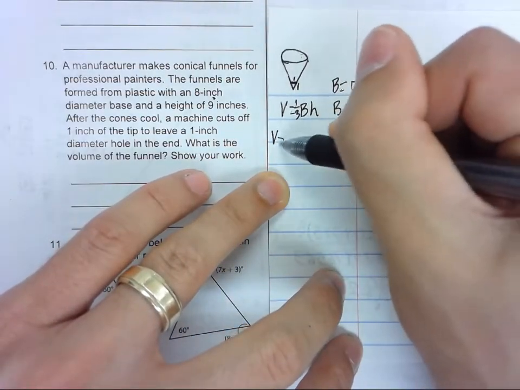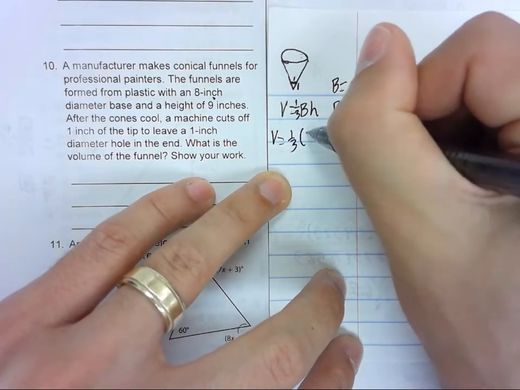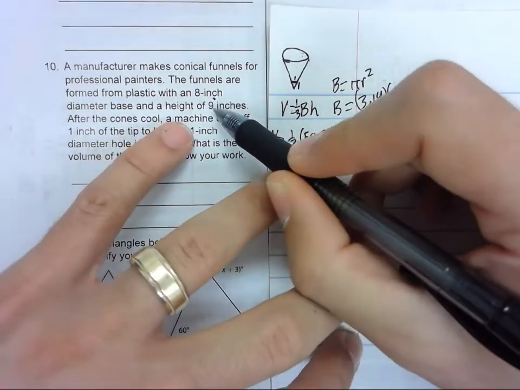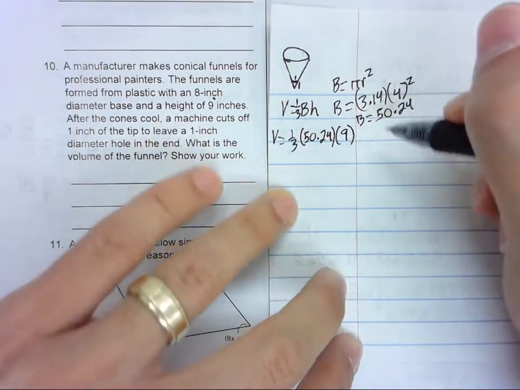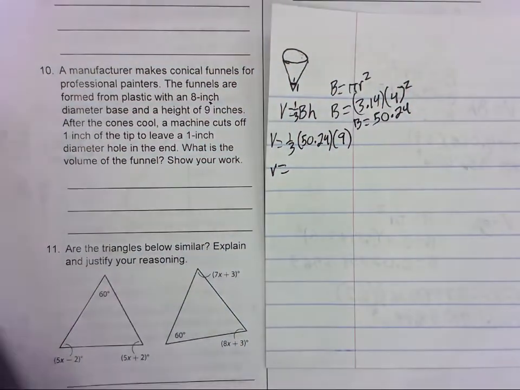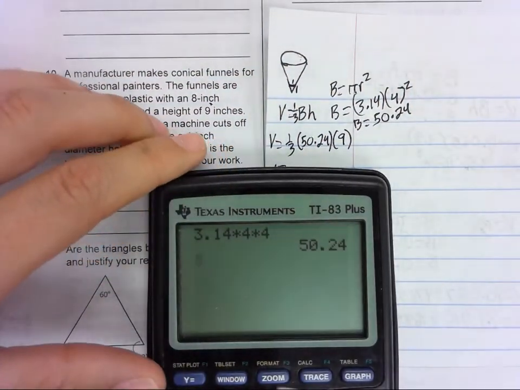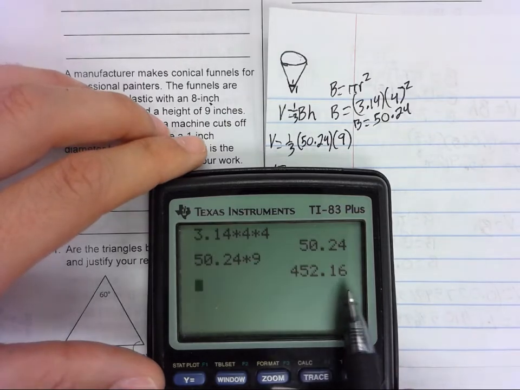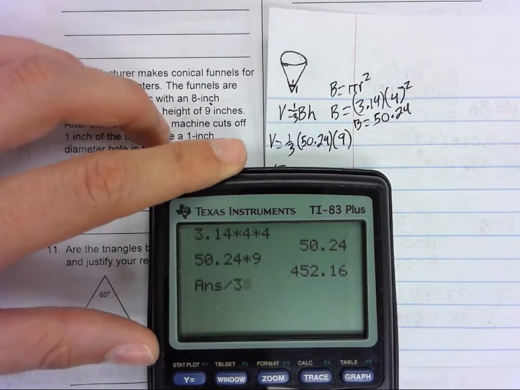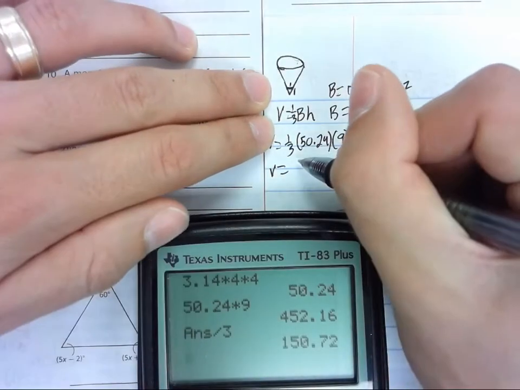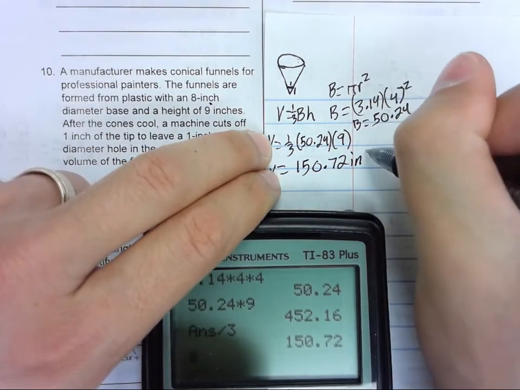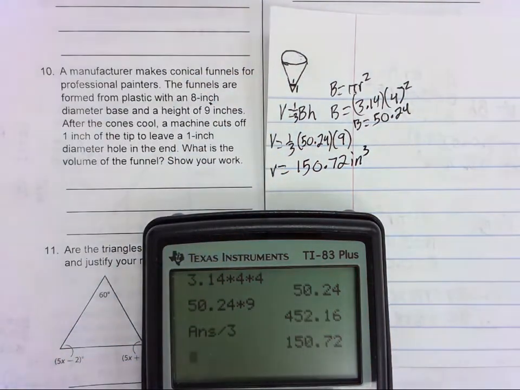So volume equals 1/3 of 50.24 times the height of the cone, which is 9 inches. So volume equals, let's do 50.24 times 9 equals 452.16, and then 1/3 of that, so we're going to divide that by 3, and the volume is 150.72 cubic inches. So that's the volume of the whole thing.